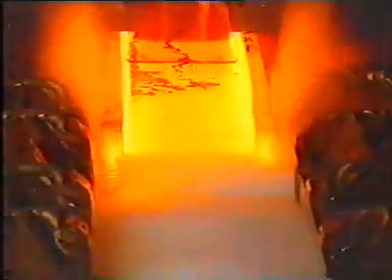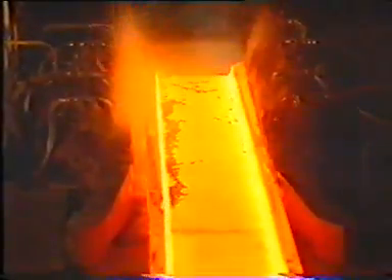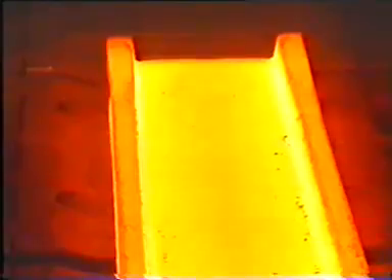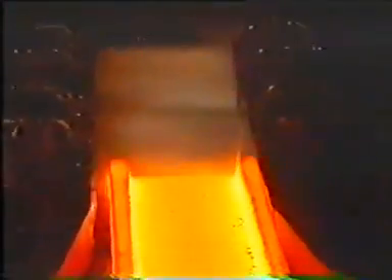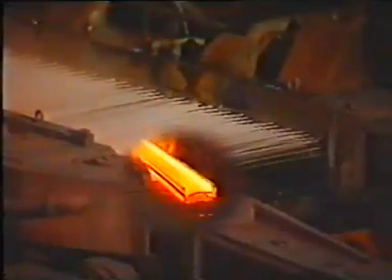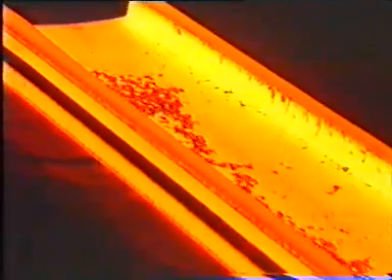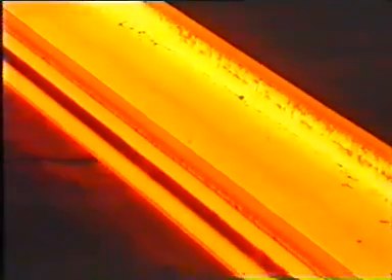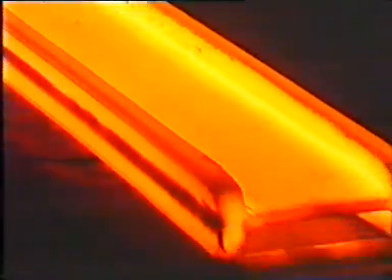At Arbed in Luxembourg, a well-known process is applied: quenching and tempering. It's here for the first time that this process is applied on a large scale during the rolling of the sections. The effect of local quenching is clearly visible as a dark strip at the section flange. In this way, strength and quality of the material are improved.